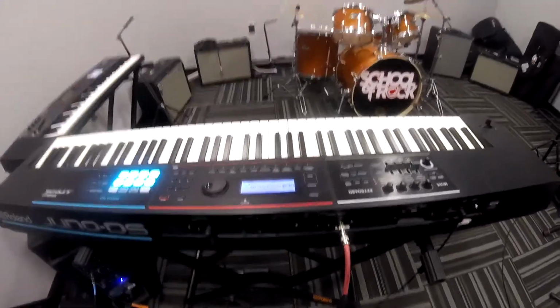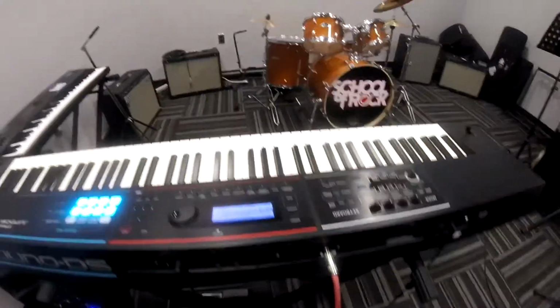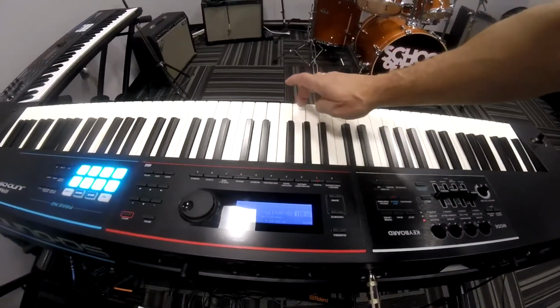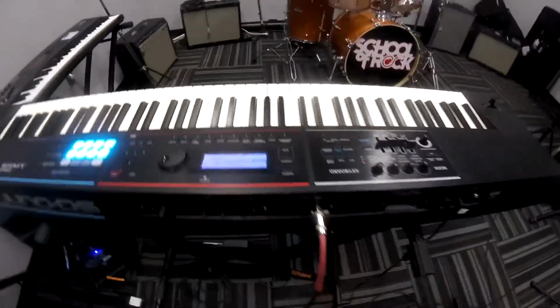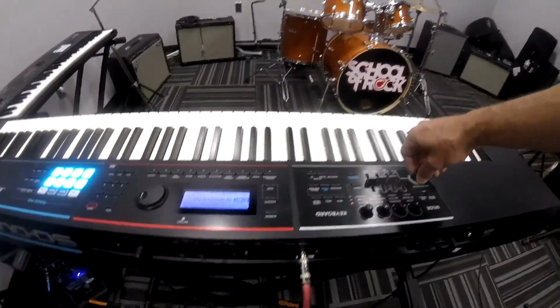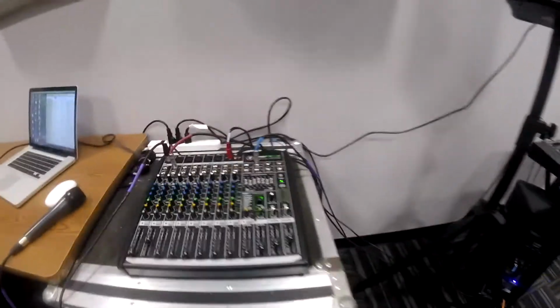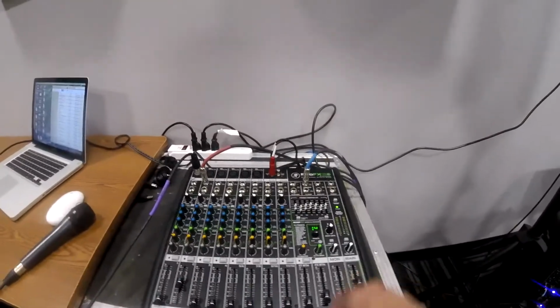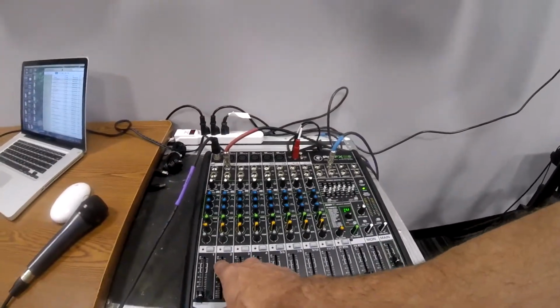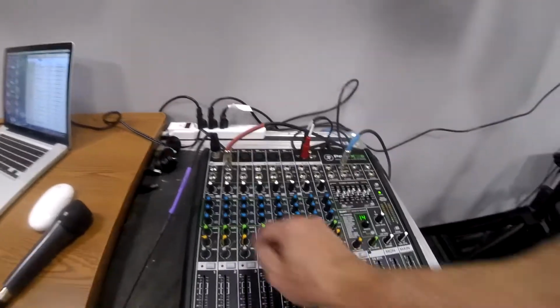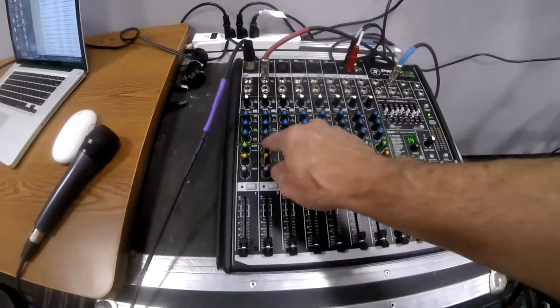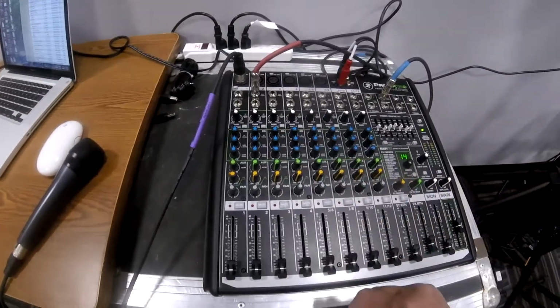Now we have to turn on our keyboard. Okay, now we'll go ahead and test our keyboard through the main PA. All right, we have that signal. That's good. Go ahead and turn the volume down on that. Go ahead and take that channel down. I'm going to leave the keyboards out of the monitor for now.